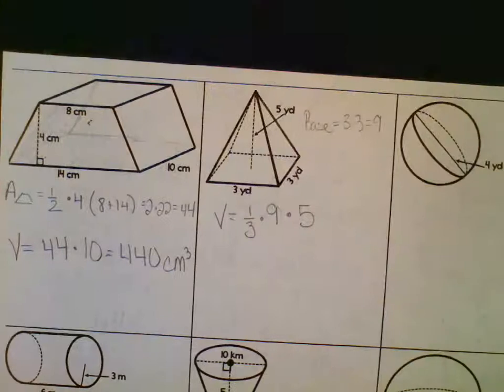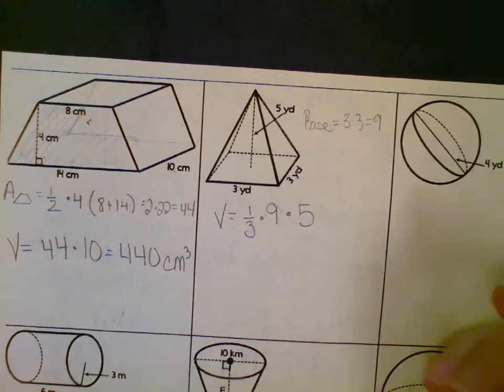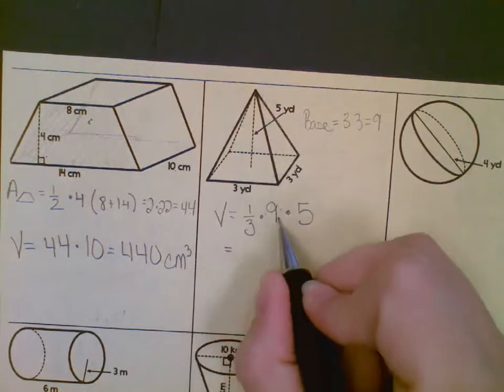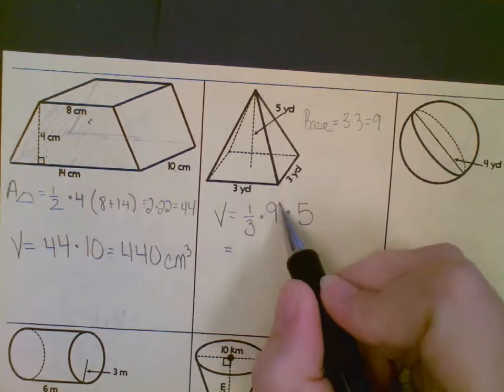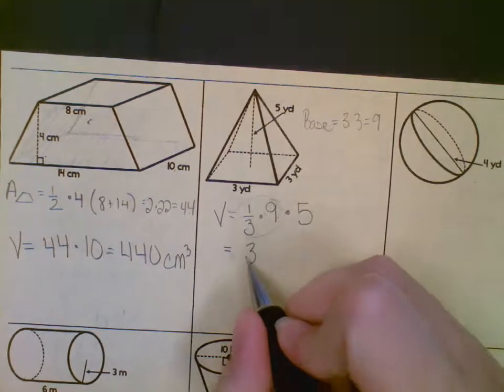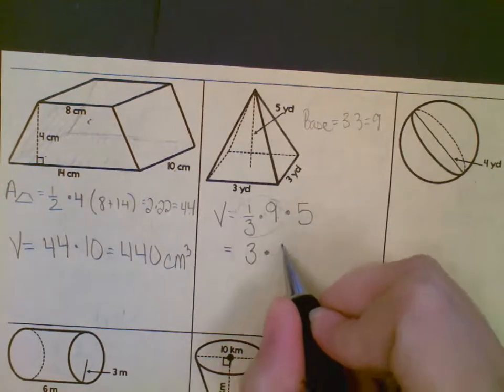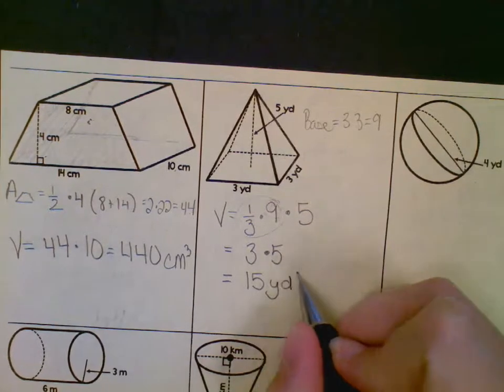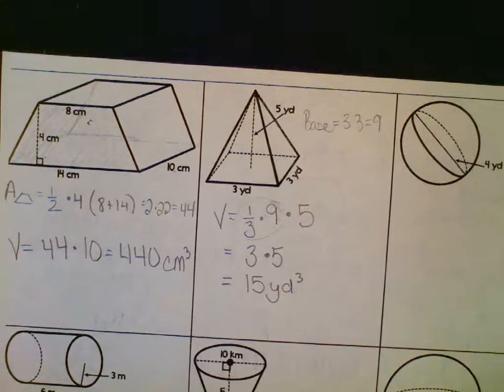Like on 7.3 or 7.4, how we had to work backwards sometimes to find the slant height. Okay, so what I'd like to do is if I can divide one of those numbers by 3, I'll do that first. So 1/3 of 9 is 3, or 9 divided by 3 is 3. So 3 times 5 is 15. So this would be 15 yards cubed.